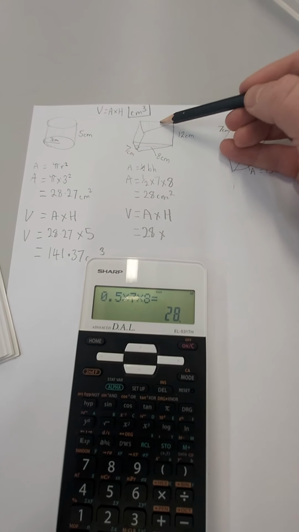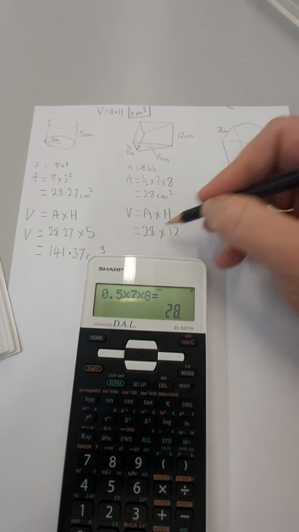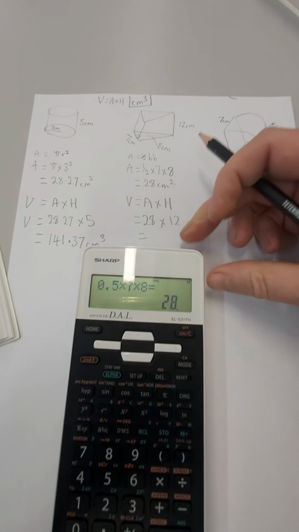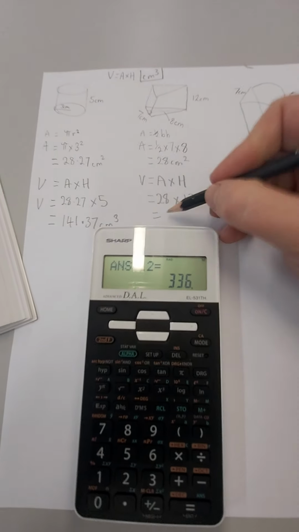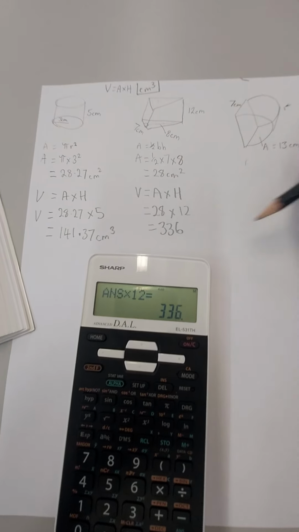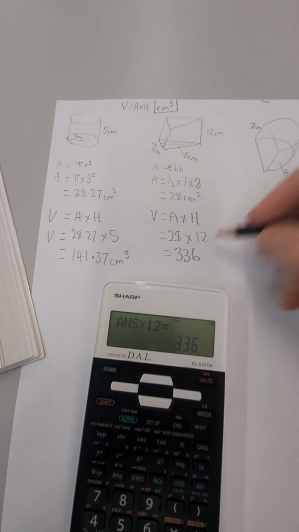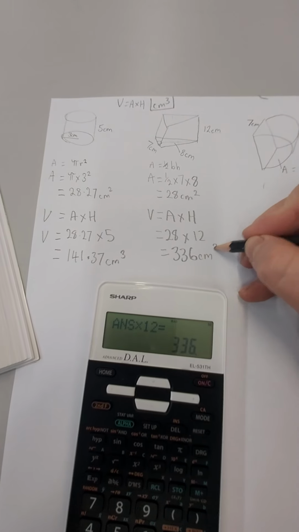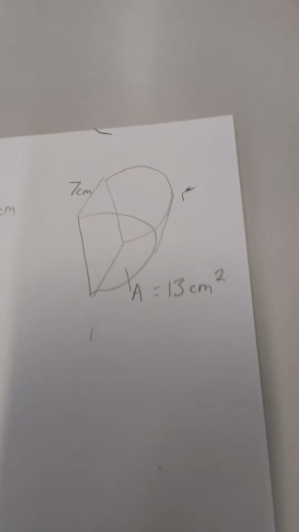Now, whatever your top and your bottom is, it's obviously going to be the other side. 12. All right, let's pump that into our calculator. Times 12 gives me 336. Now, before I move on, what do I put volume in? Centimetres cubed. Beautiful.